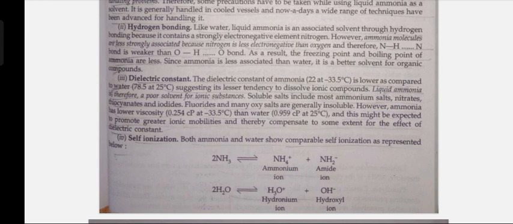Soluble salts include most ammonium salts, nitrates, thiocyanates, and iodides. Fluorides and many other salts are generally insoluble. However, ammonia has lower viscosity than water, and this might be expected to promote greater ionic mobilities and thereby compensate to some extent for the effect of the dielectric constant.